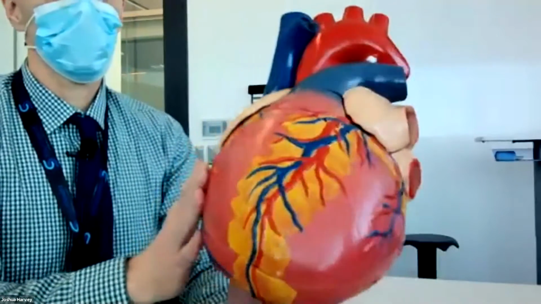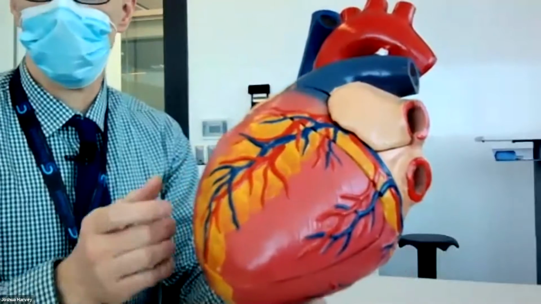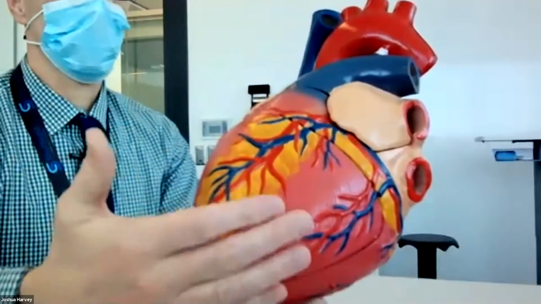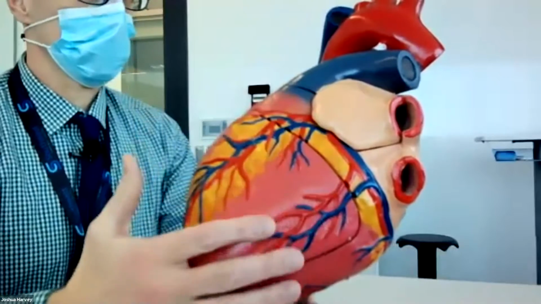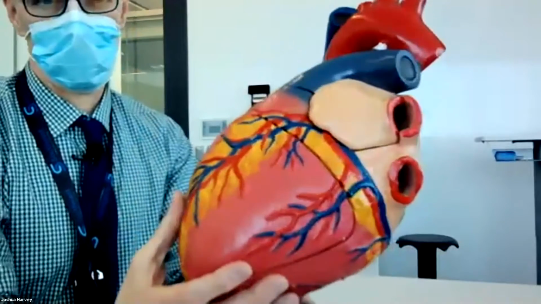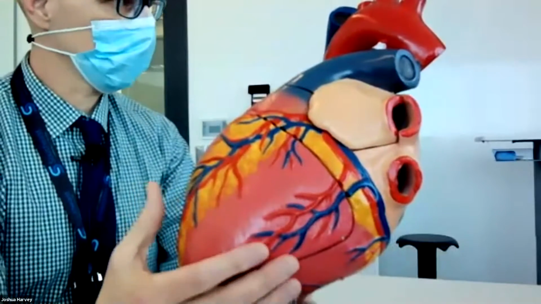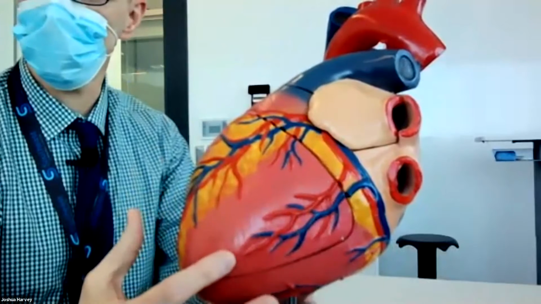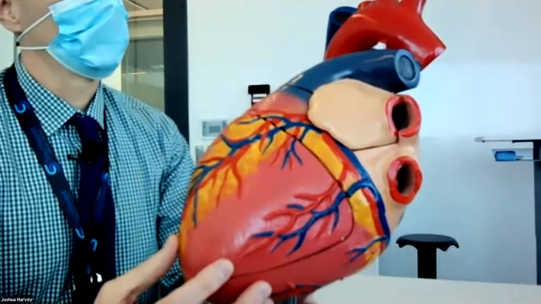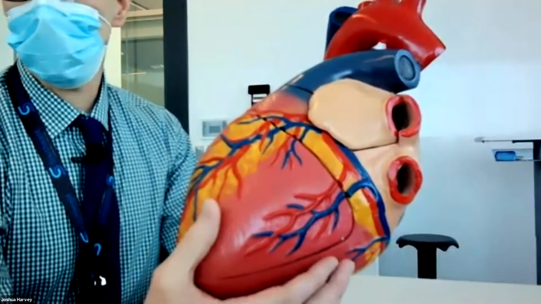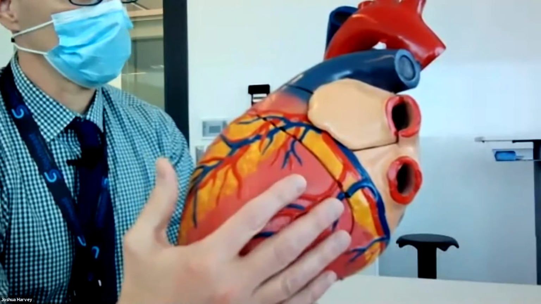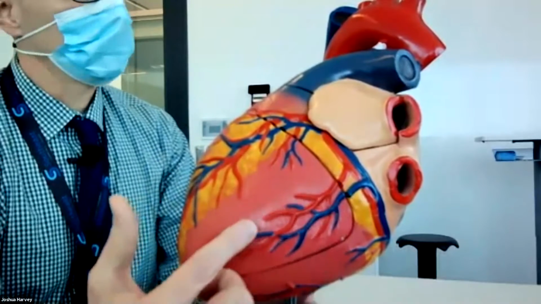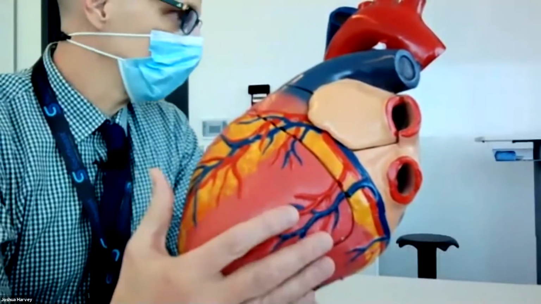If you're actually listening to a person with the stethoscope on their chest, you're mostly listening to the left ventricle, because the heart is placed in your chest with the left side at the forefront. This left ventricle, which is about right where my hand is, is the most important one.